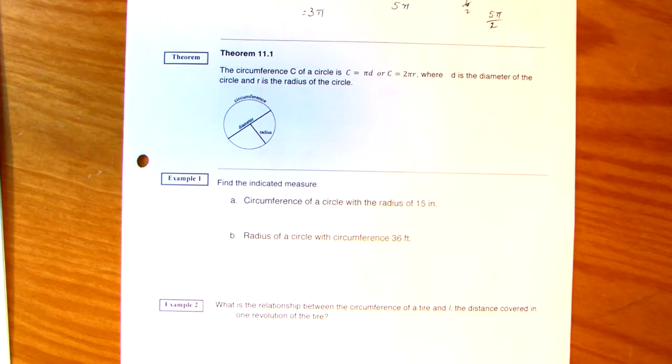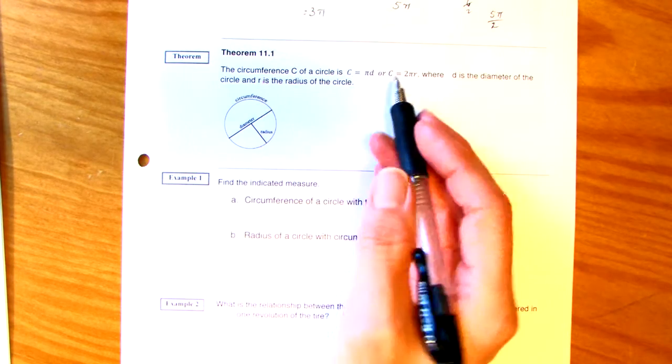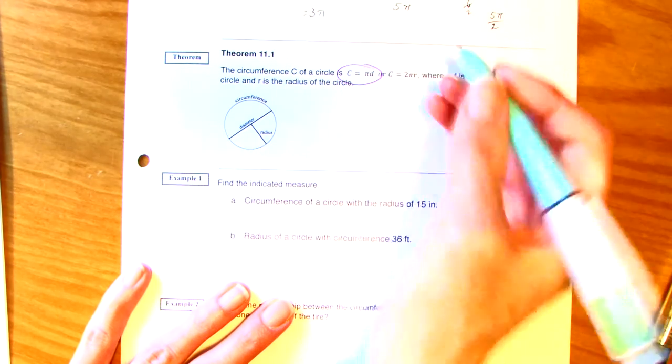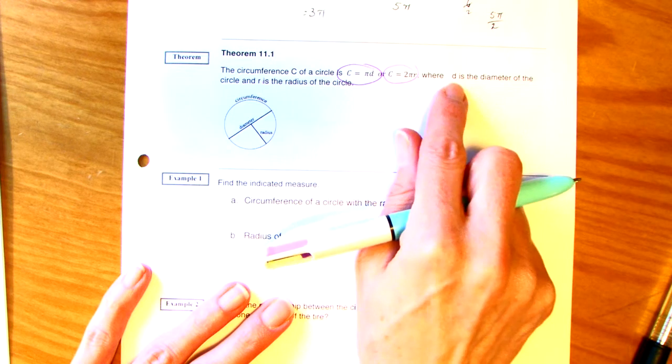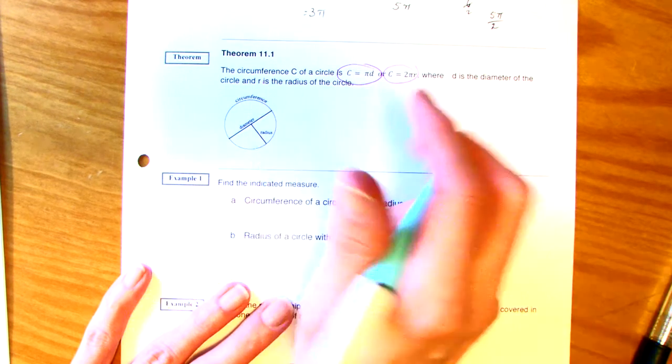All right, so definitions. The circumference C of a circle is, let's get a highlighter for this. Why are all my highlighters missing? So we're going to have to use purple. It's either pi d or 2 pi r, where d is the diameter and r is the radius of the circle.